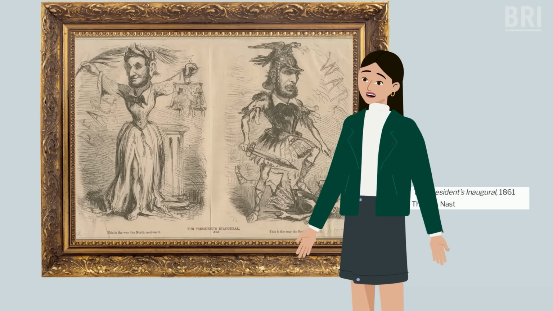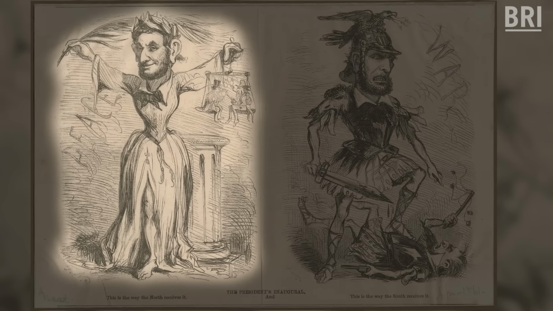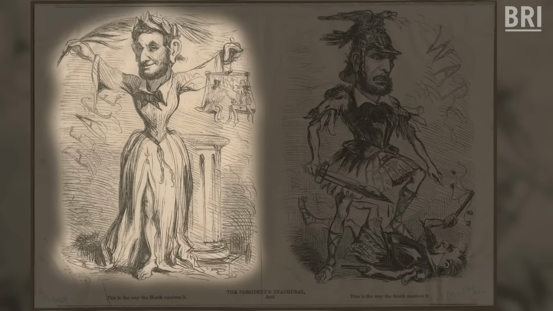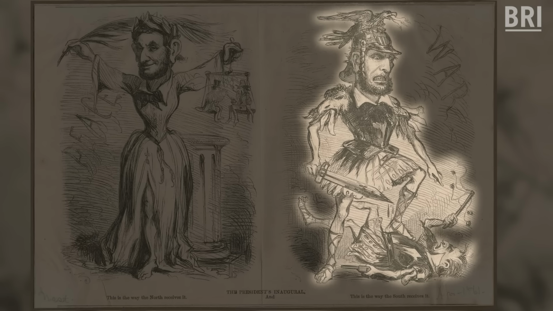Let's take a close look at this cartoon by Thomas Nast. On the left, Abraham Lincoln is shown as a woman holding an olive branch, a symbol of peace, and scales representing justice. This represents how many in the North hoped Lincoln would keep the country together, balancing different interests through calm reflection and discussion. Now, look to the right side.